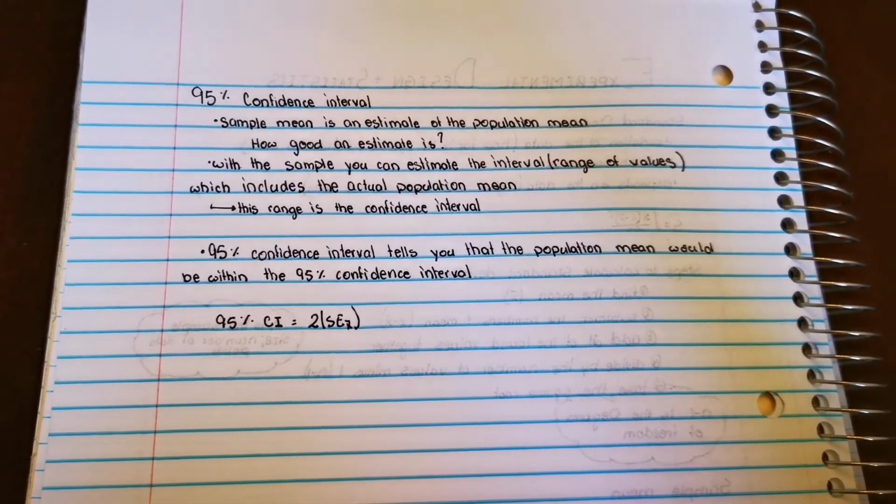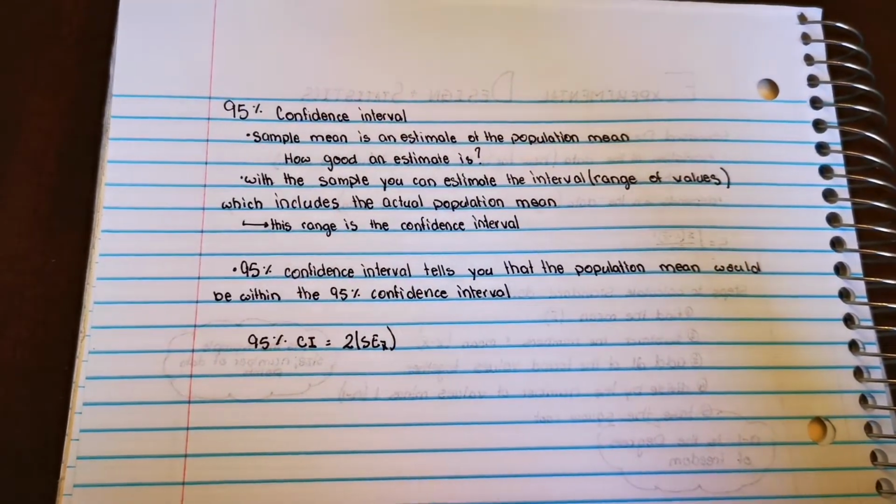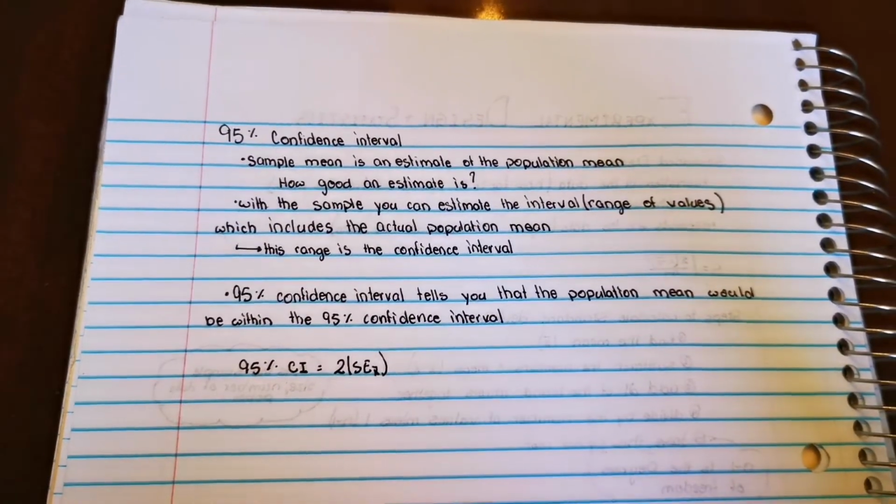Okay, so now that we have a very good understanding of what standard deviation is, sample mean, and standard error of the mean, we can go into 95% confidence interval. And keep in mind, as you may have already noticed, a pattern, all of these things are related to each other, which makes statistics even simpler. So here I've written about the 95% confidence interval. So to begin, sample mean, or the mean, is an estimate of a population mean, which we went over before.